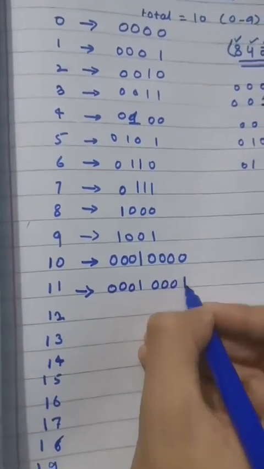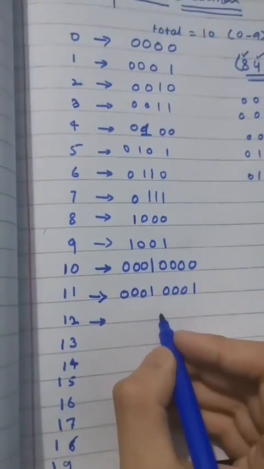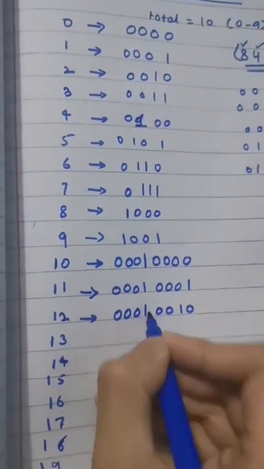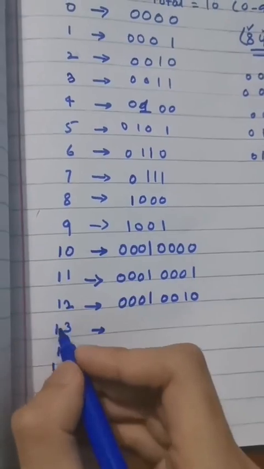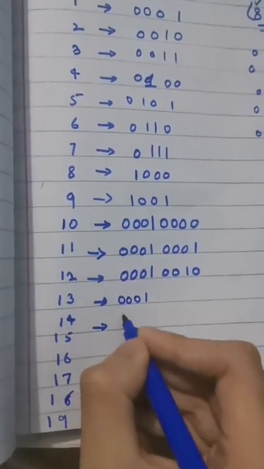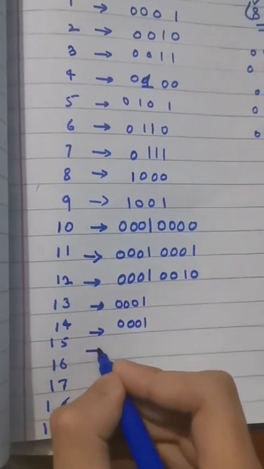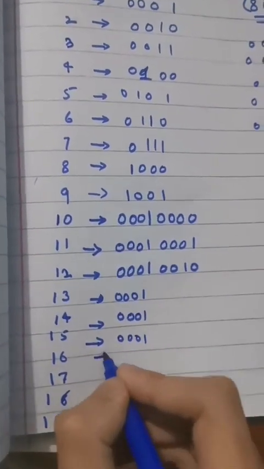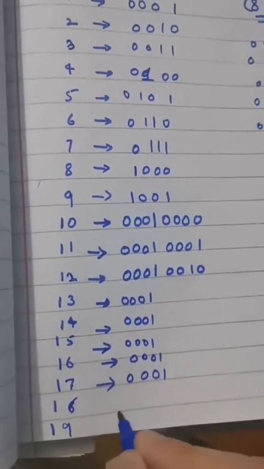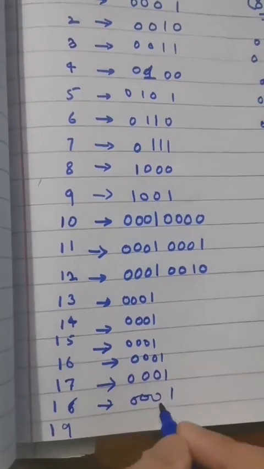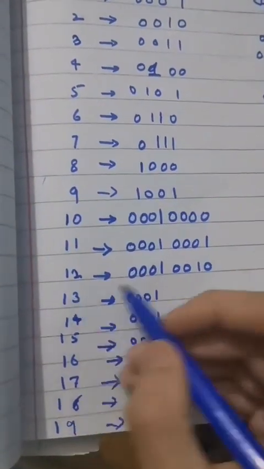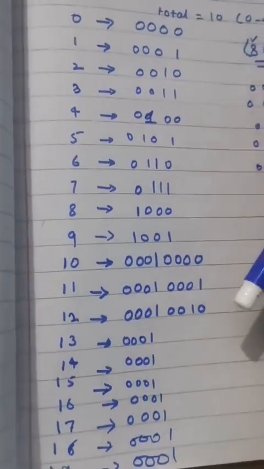Now let's write for 11. The binary of 1 will be this, and again this. For 2, the binary will be 0, 0, 1, 0, and for 1 it will be the same. Since we know that the first value is always 1 here, let me write this real quick for you. So 0, 0, 0, 1, 0, 0, 0, 1 here as well, 0, 0, 1, 0, 0, 0, 1, 0, 0, 1.